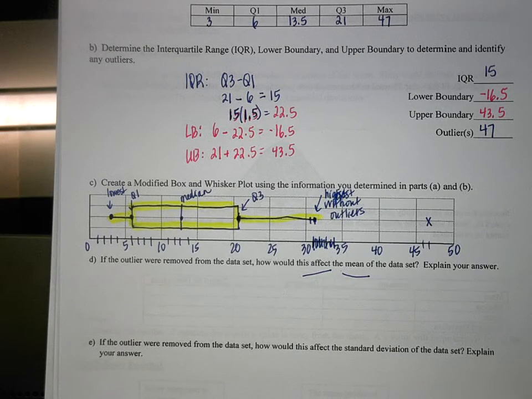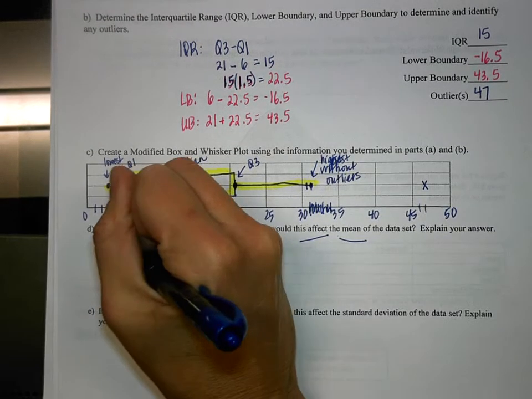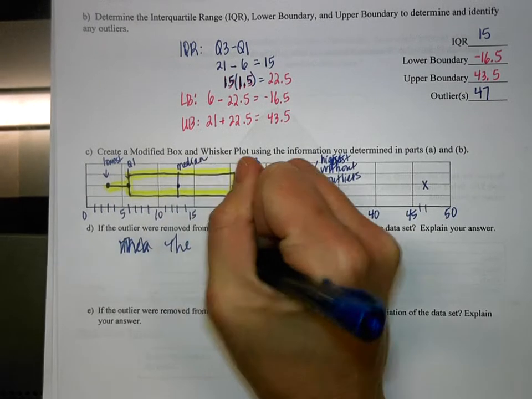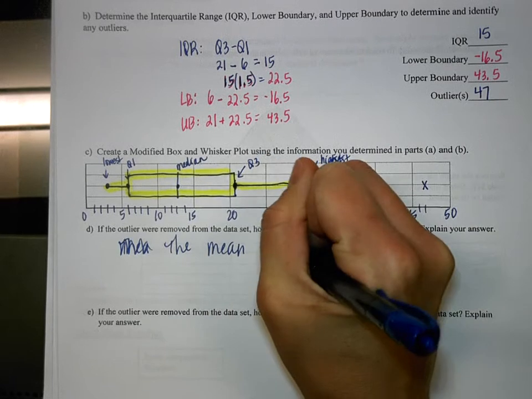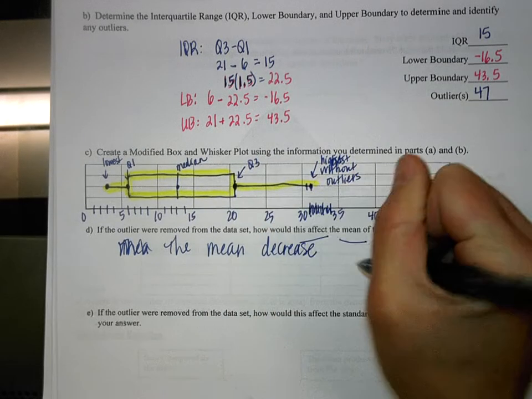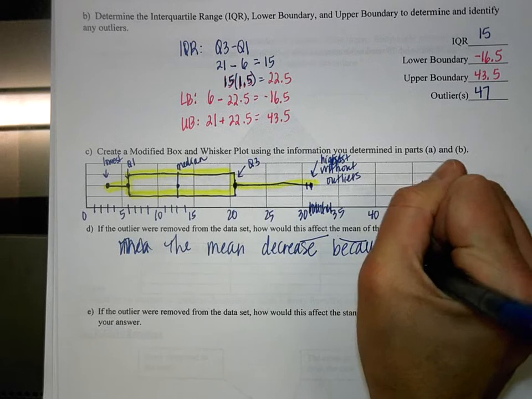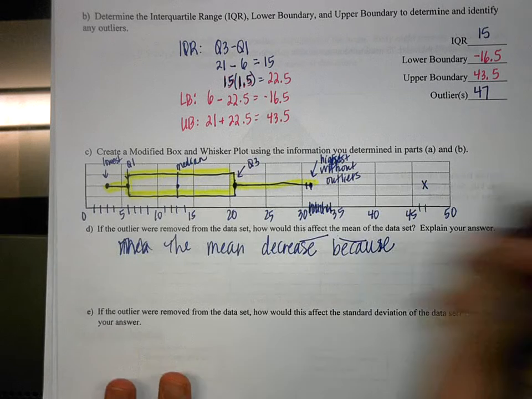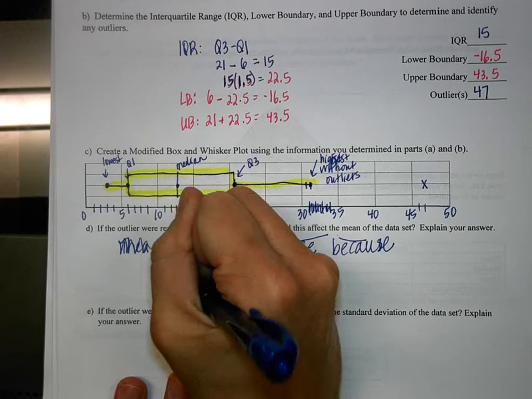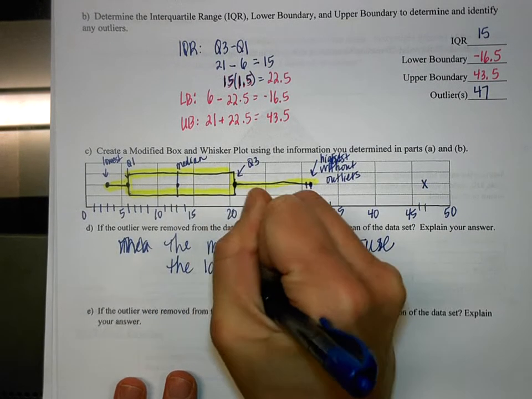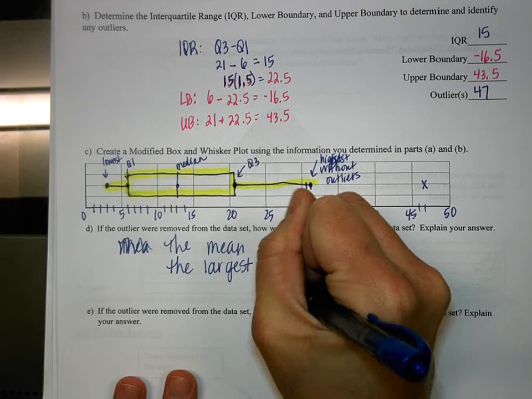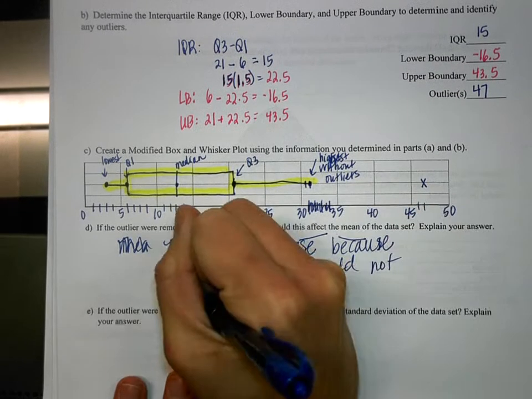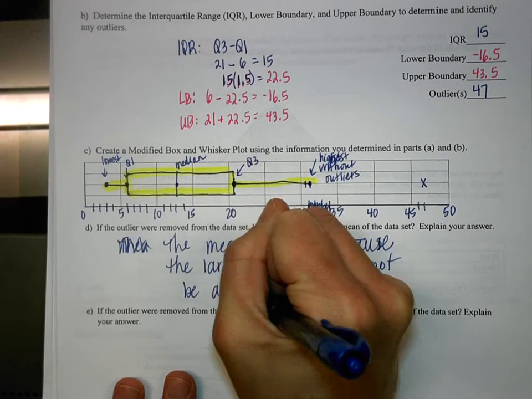So I heard some of you say the mean would... oh my goodness, I can't write. The mean would what? Decrease. Because why? Because you're taking out the highest number, exactly. So because, and I just wrote, the larger value would not be added, or you could put the highest value would not be added. Okay.